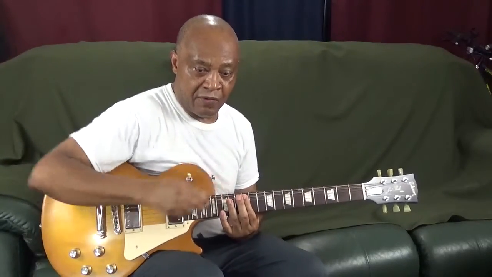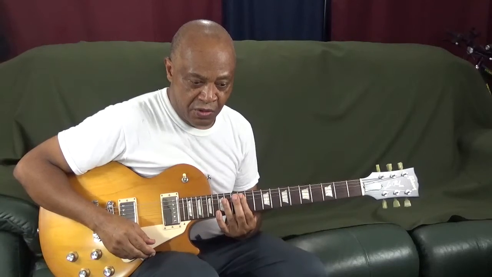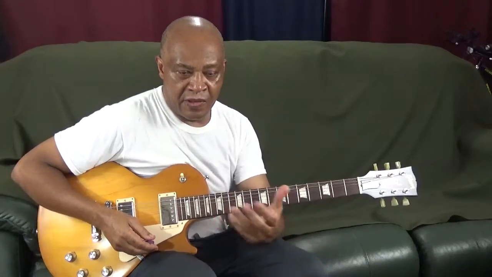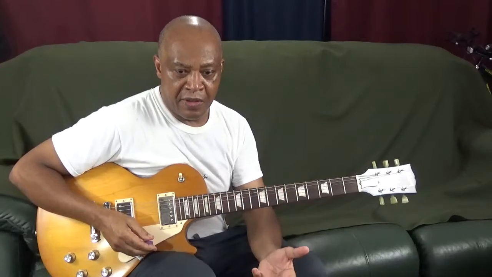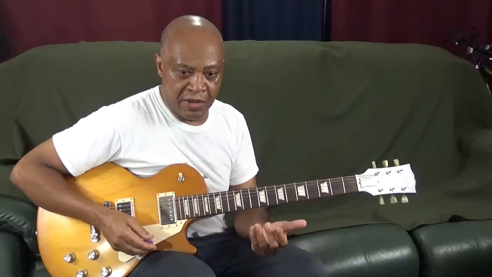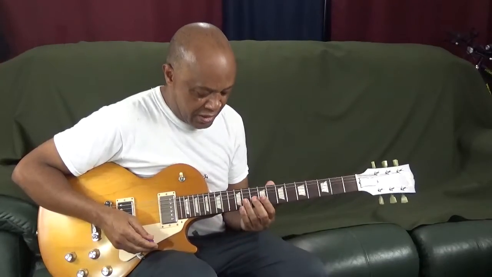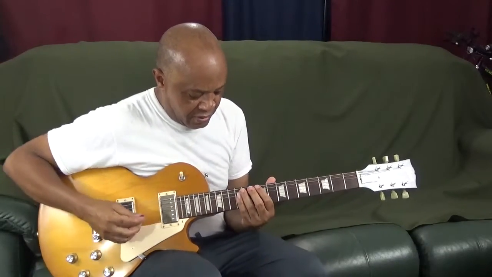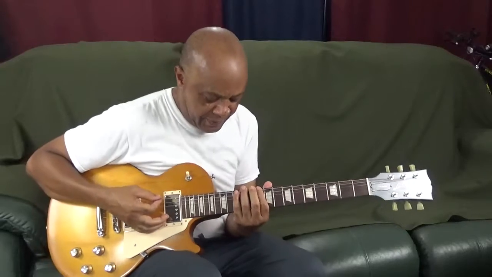So you can play the same pentatonic scale, same root, different shape, very easily, because you can slide your hand.